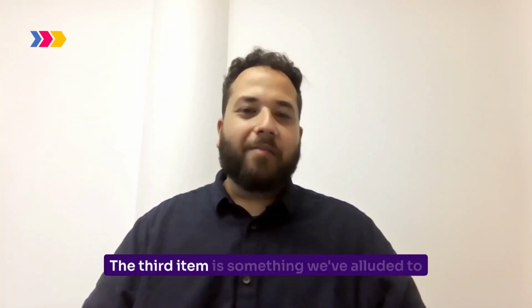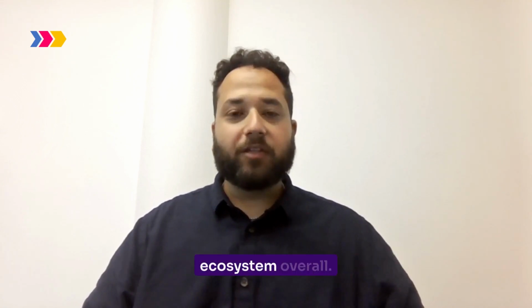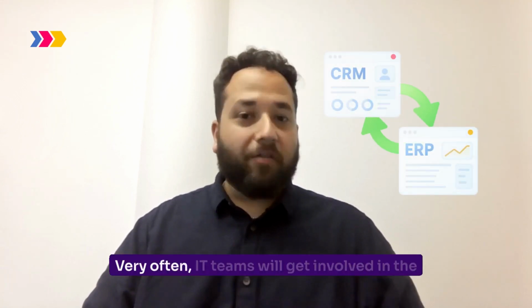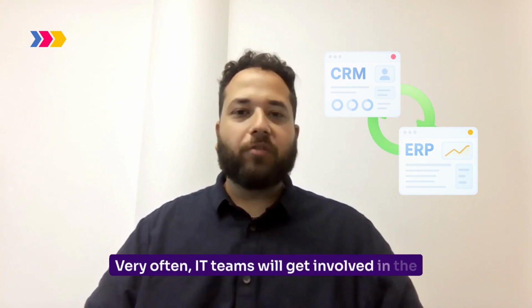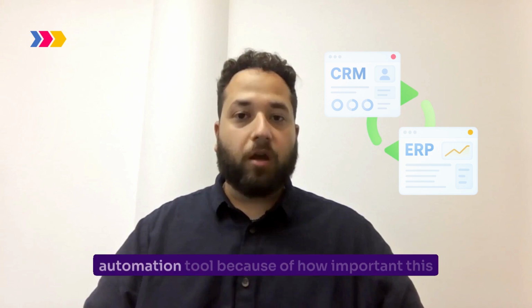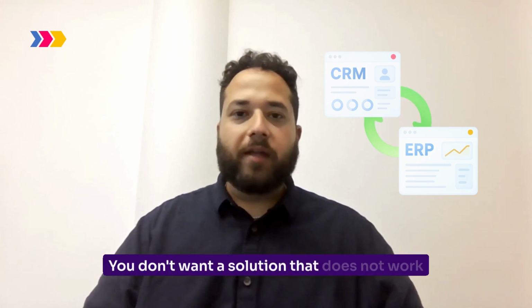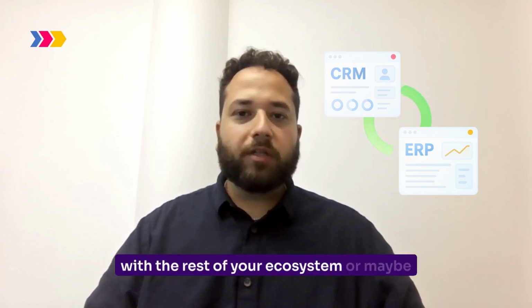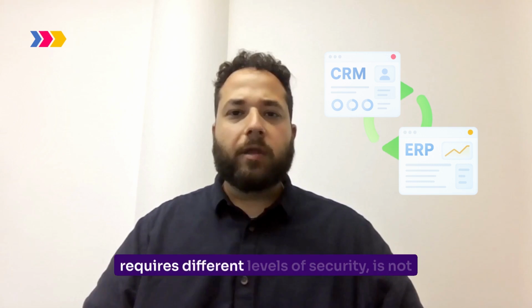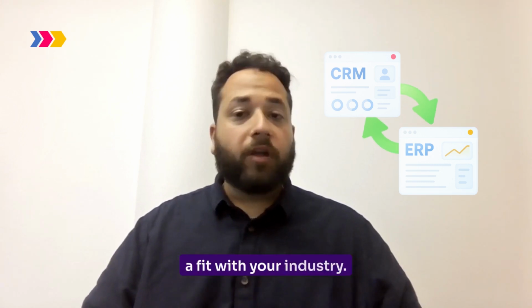The third item is something we've alluded to already, which is the platform fit and the ecosystem overall. Very often, IT teams will get involved in the decision to choose a CRM or a marketing automation tool because of how important this piece is. You don't want a solution that does not work with the rest of your ecosystem or maybe requires different levels of security, is not a fit with your industry.